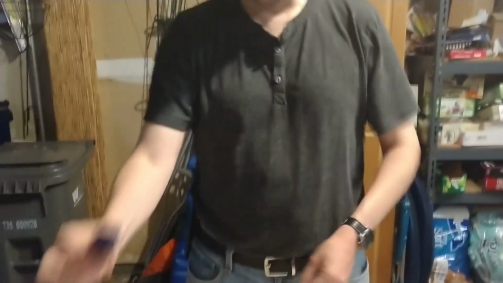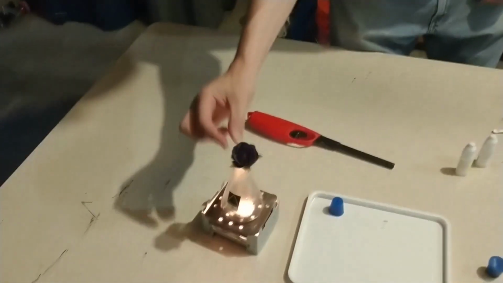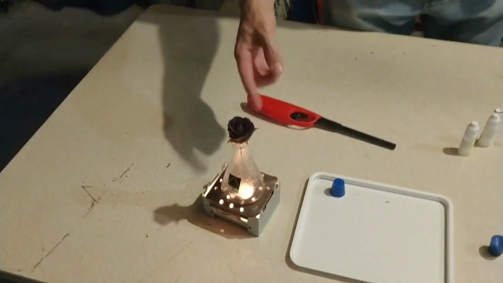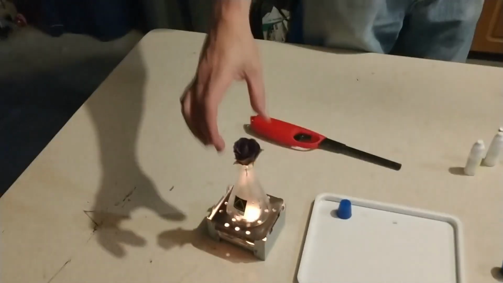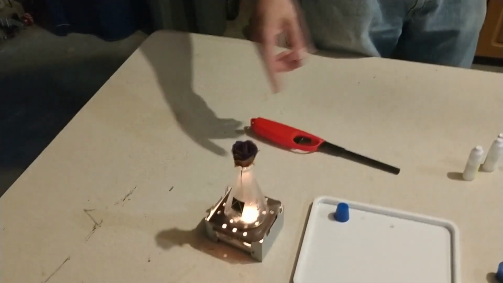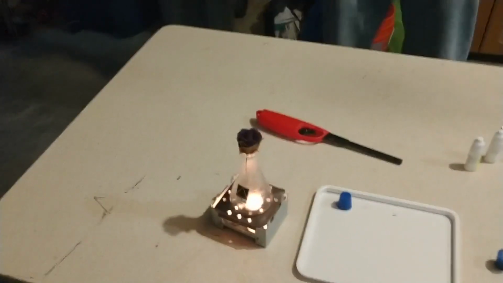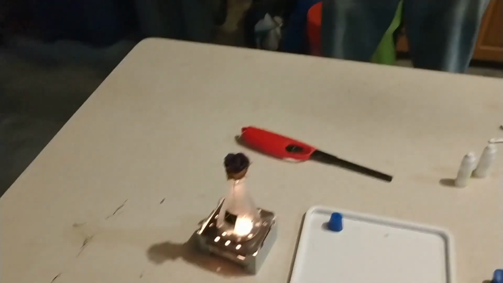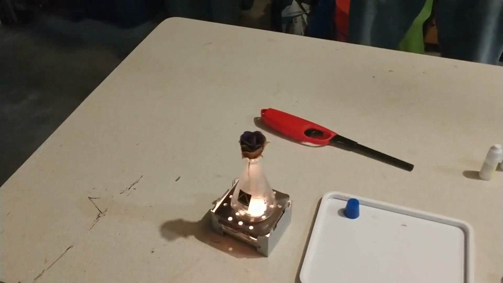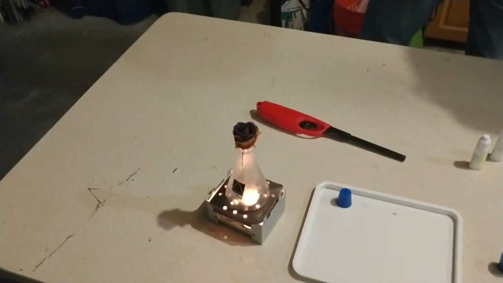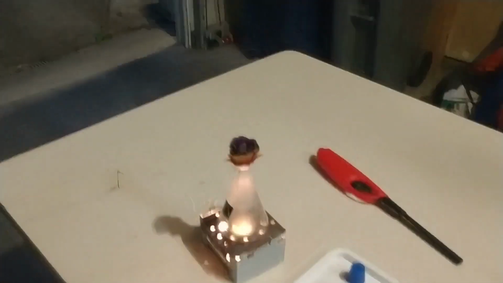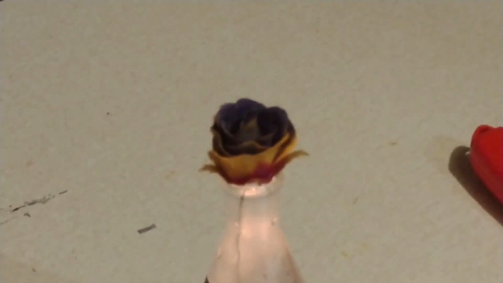And as the sulfur dioxide gas comes out of the flask here, it will react with the methylene blue and begin to turn it a different color. You can already see that starting to happen as the sulfur dioxide gas reacts with the methylene blue.